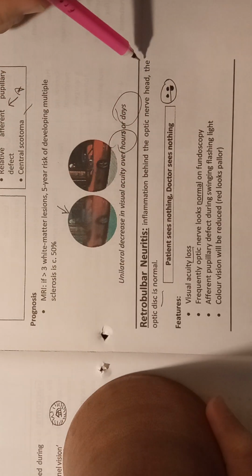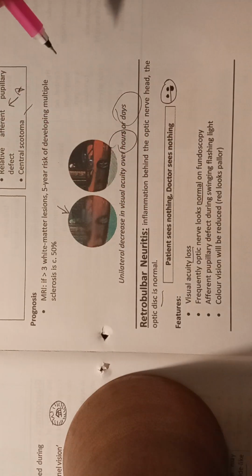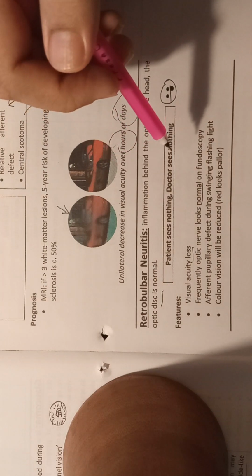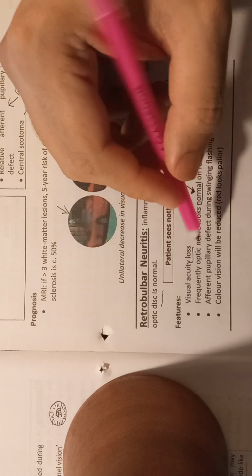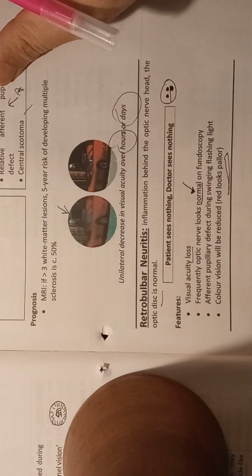Retrobulbar neuritis is inflammation behind the optic nerve head, and the optic disc is normal. Patient sees nothing, doctor sees nothing. So basically, no one knows what's happening. There is frequent visual acuity loss. The optic nerve looks normal on fundoscopy, so this is the big clue here. There is an afferent pupillary defect on the swinging flashlight test, and color vision will be reduced. Red looks paler. Red desaturation also happens here in optic neuritis.